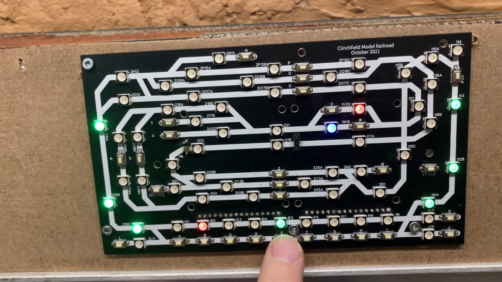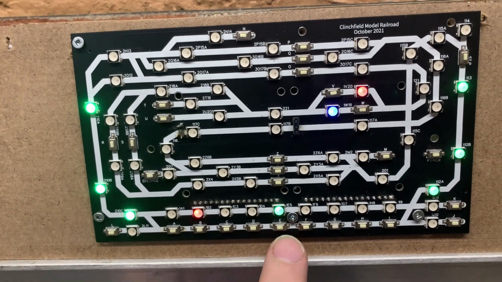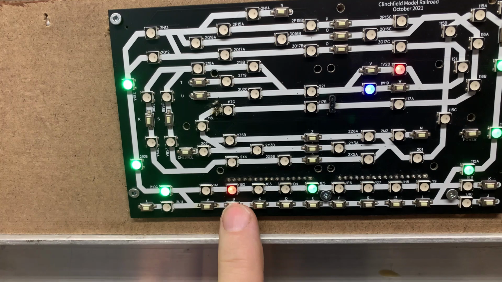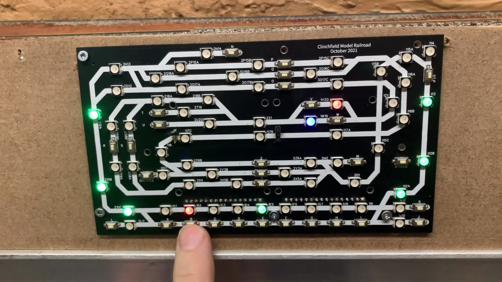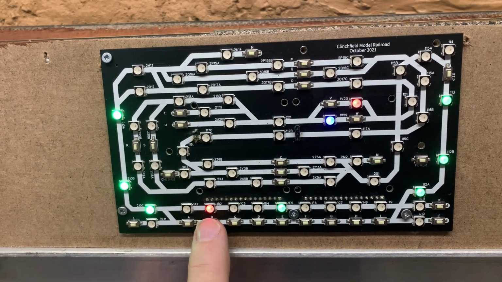That route goes green. That's because the route is selected and it's unoccupied. In this case, I see here that there's a red light. That's red. Hopefully the camera picks it up properly. That LED is red because that block is occupied.